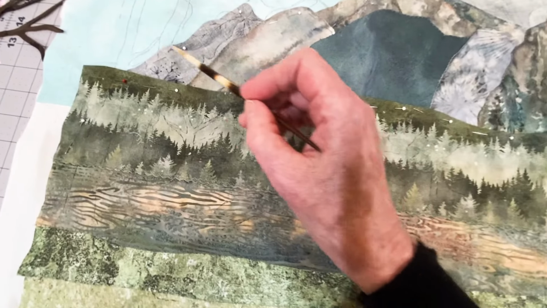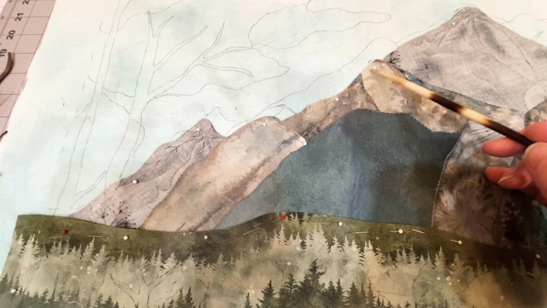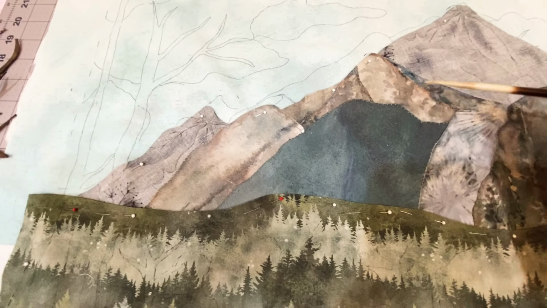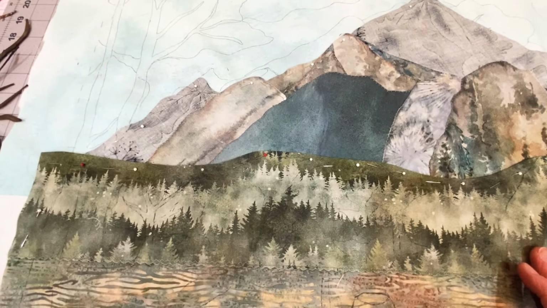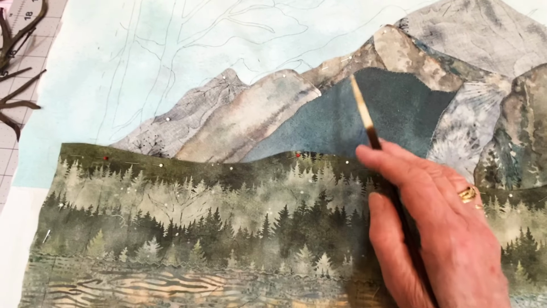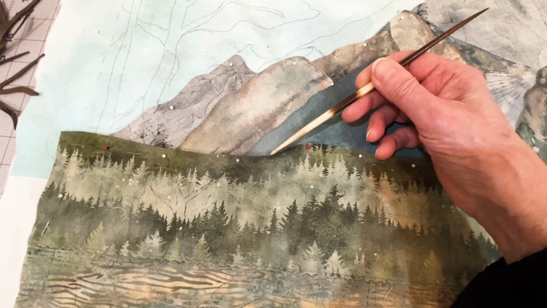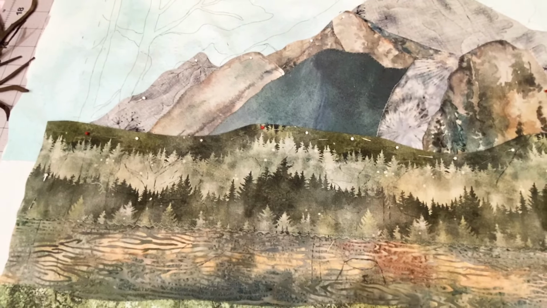Now, I didn't stitch these mountains down. They're not stitched to the background yet because I may want to move them up or down depending on the cabin and how everything looks. So these are just temporarily pinned here. And same thing with the grass. The grass isn't stitched down yet, or this foreground here.